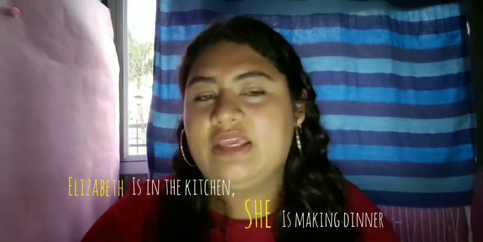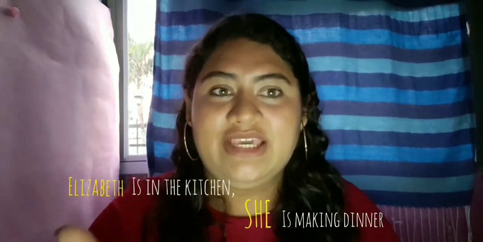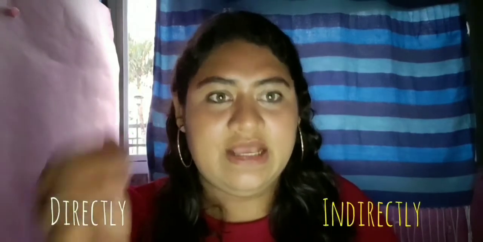Personal pronouns can also appear as a substitution, replacing a noun that is mentioned above in the sentence. For example, here it says, Elizabeth is in the kitchen. She is making dinner. If you can see the highlighted word, she is replacing the name of the person, that is Elizabeth. Those are the two ways we can find personal pronouns in the sentence, directly and indirectly.